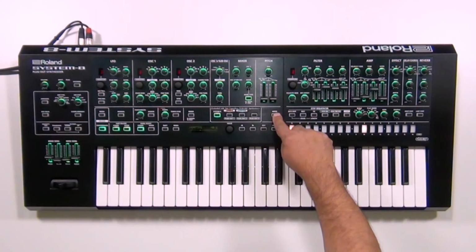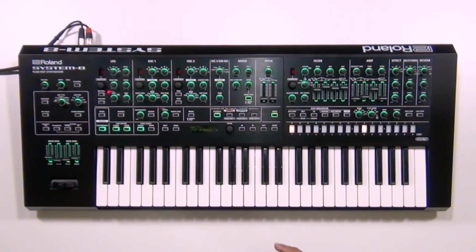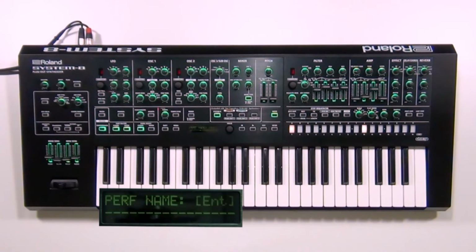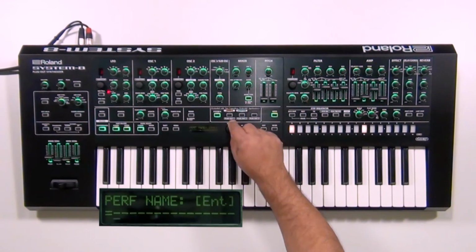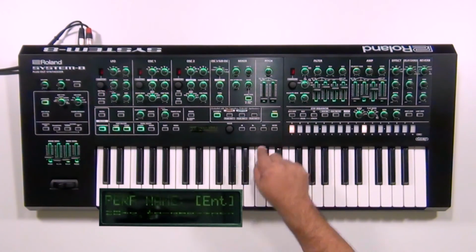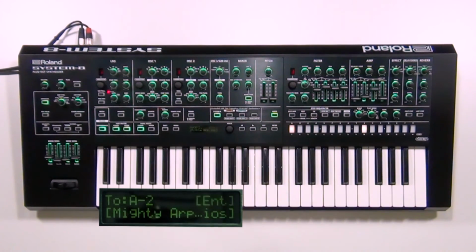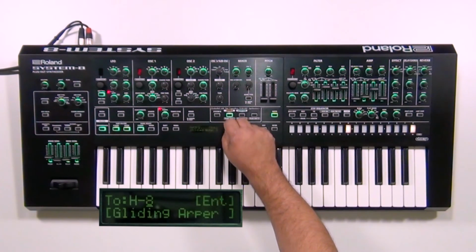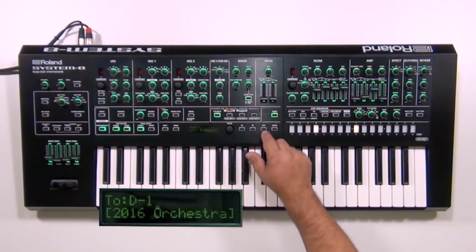Now, if you want to save your performance, all you have to do is press the right button, which is right here. Right button, and it's going to say, hey, it's a performance. So you press the enter button, and now we can start doing whatever we want to name it. I can just use my dial wheel here and use my cursor to move over where I want it. Then I just press enter, and then I can choose where inside the performance banks I want to put it. And notice there are all of these different banks, A8 through H8. So that's pretty cool.